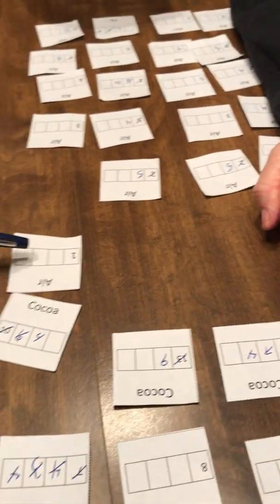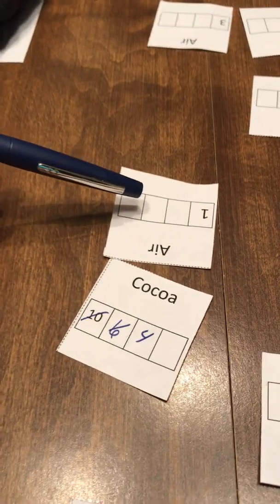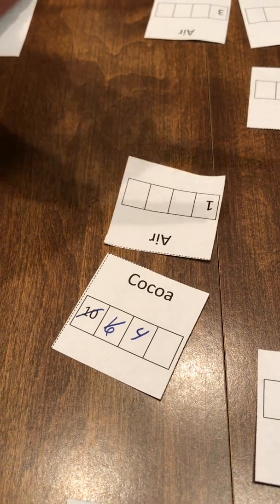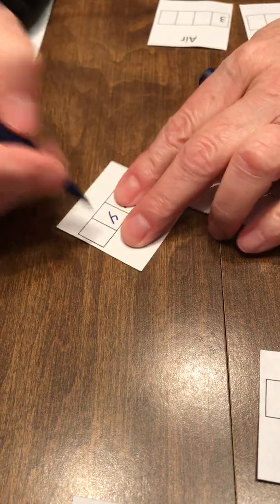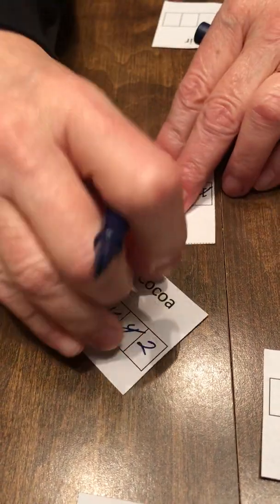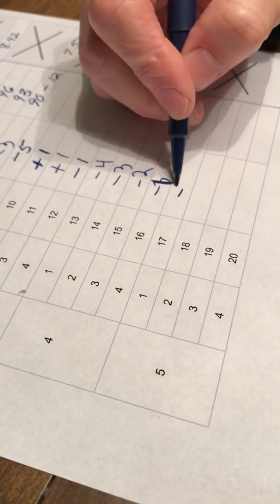And that would make it 4 divided by 2 would be 2. So air has the smallest number, so air is going to have 3. Cocoa gets 2. So in our papers, air went from 1 to 3. That's a plus 2. And cocoa went from 4 to 2. That's a minus 2.